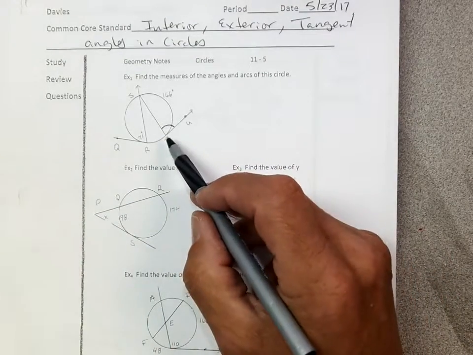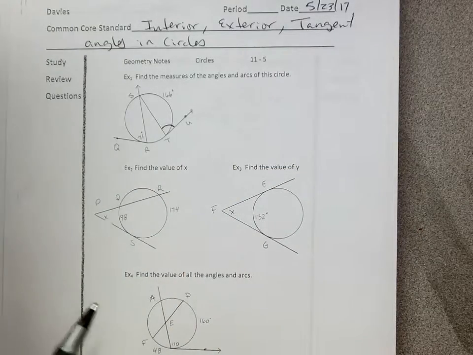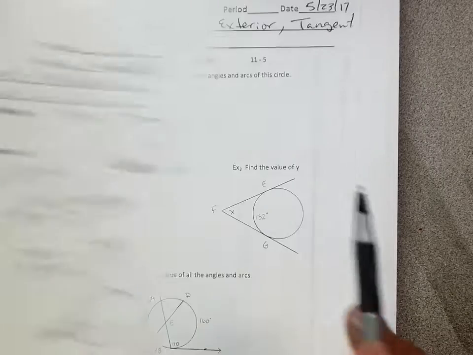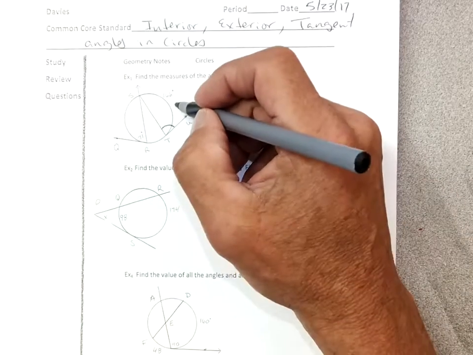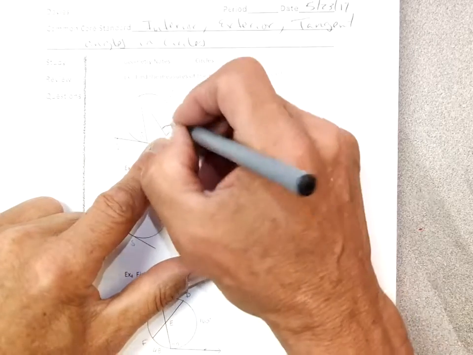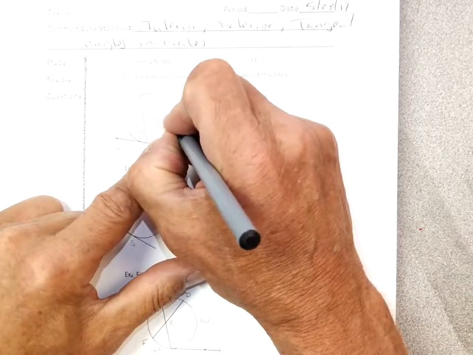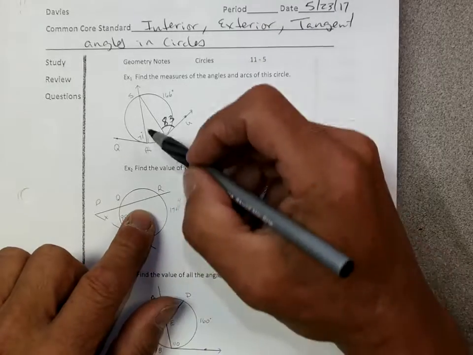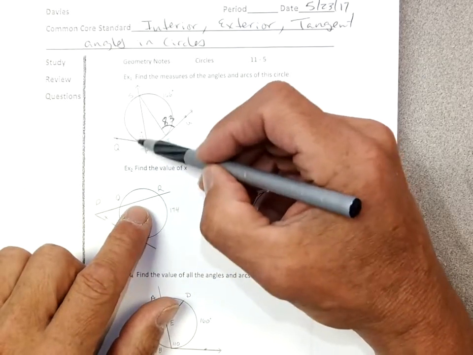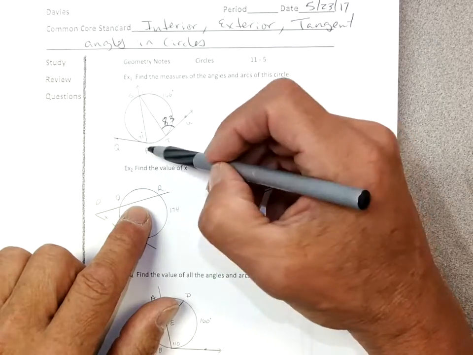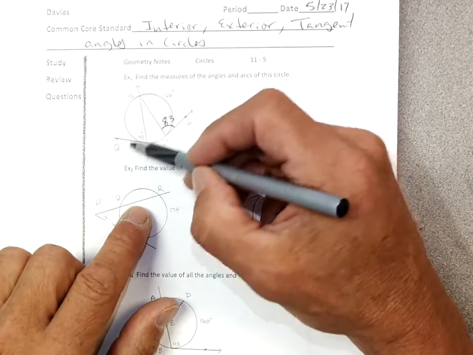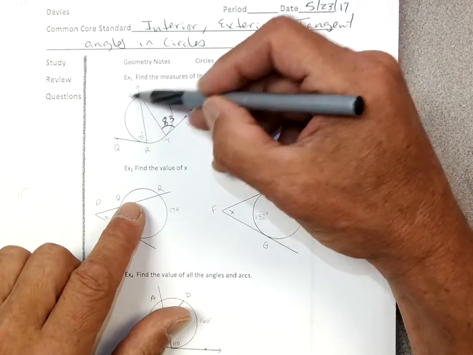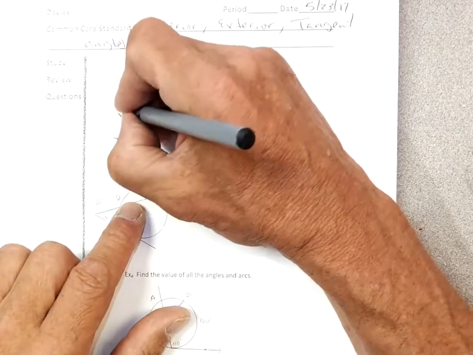So angle T is a tangent angle, right? And a tangent angle just simply equals half its arc, right? So if this is 166, half of 166 is 83. So that angle is 83. It's just half its arc, okay? Now, we'll do just the opposite. Angle R, or angle QRS, is a tangent angle, so it's going to be half its arc. So its arc is going to be twice that, or 142.